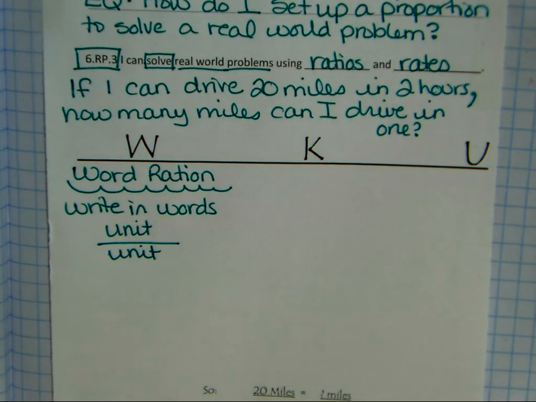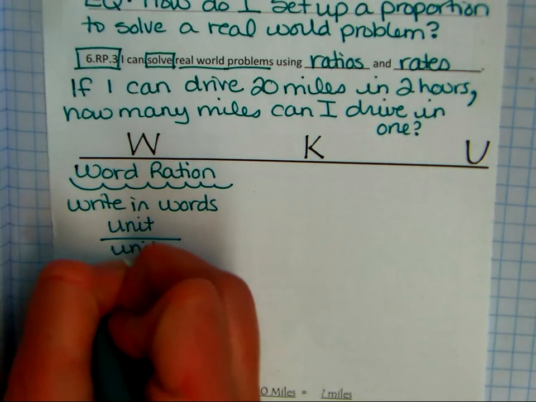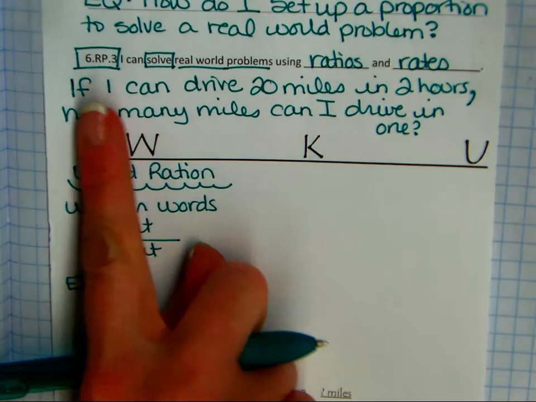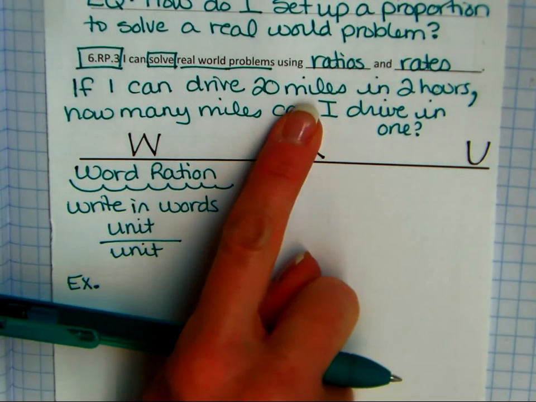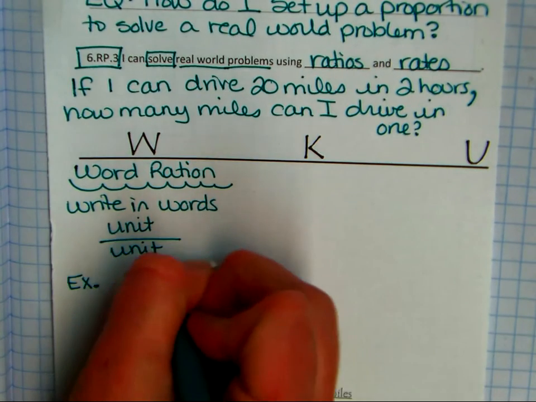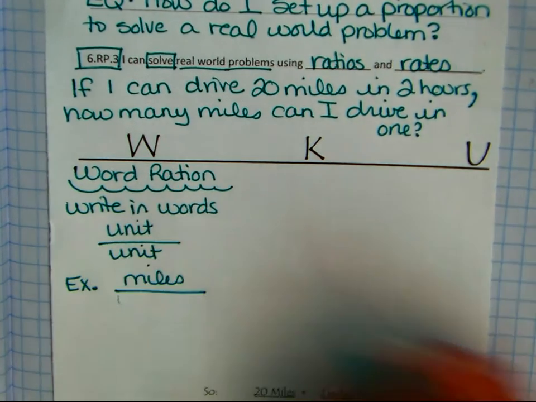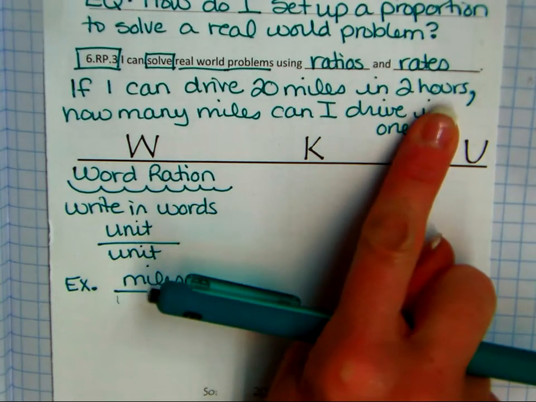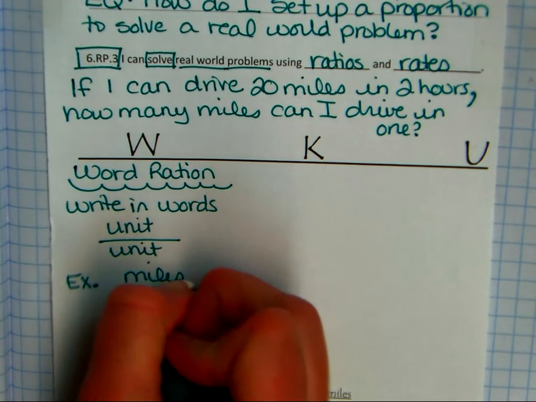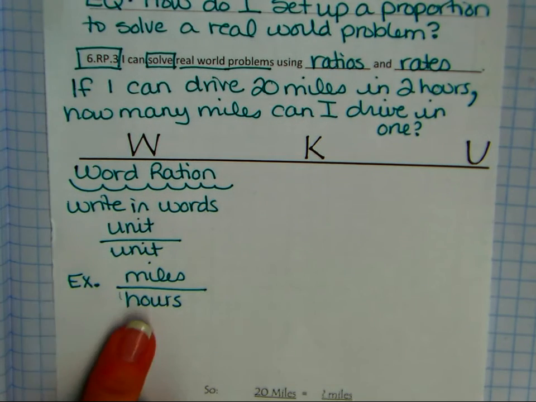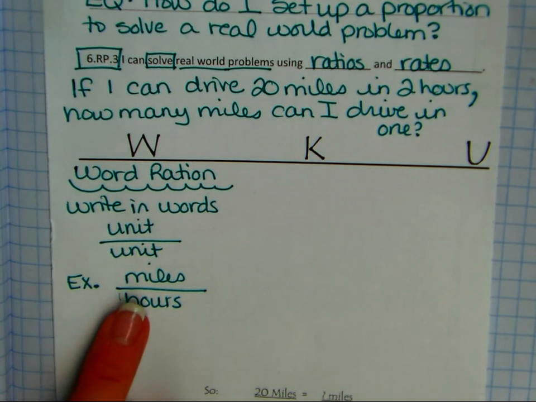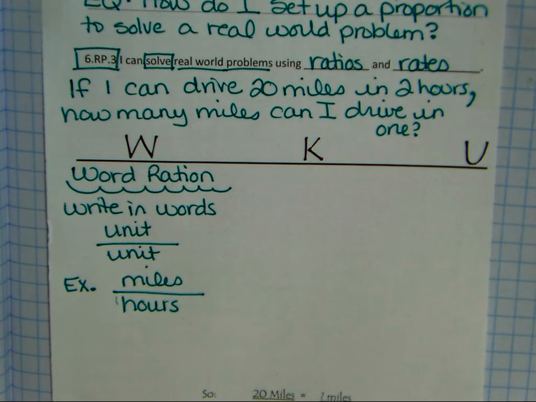And for example, up above in ours, we can see if I drive 20 miles, so we have miles over hours in 2 hours. So our ratio and our proportion are going to be set up like this, where we have miles and hours.